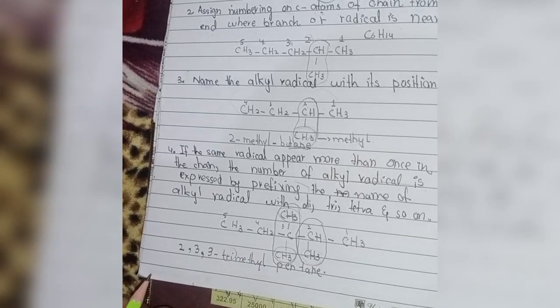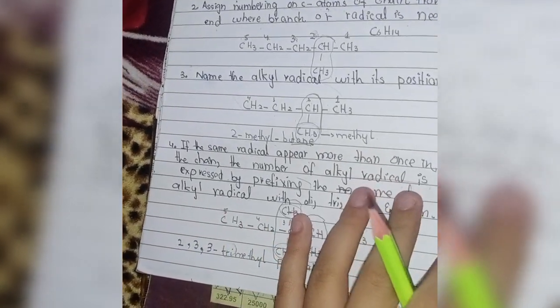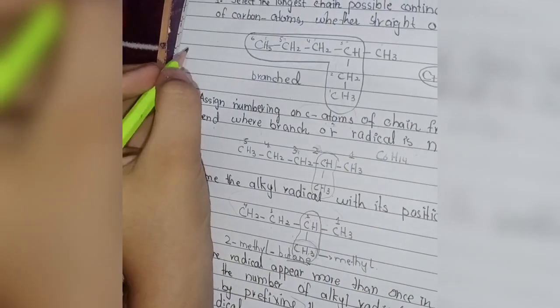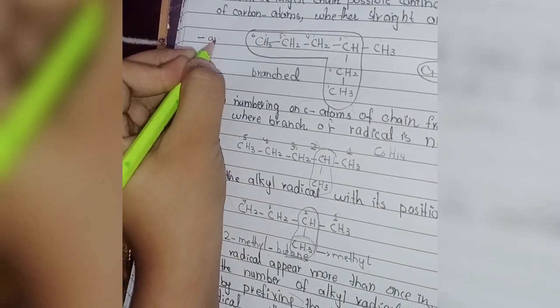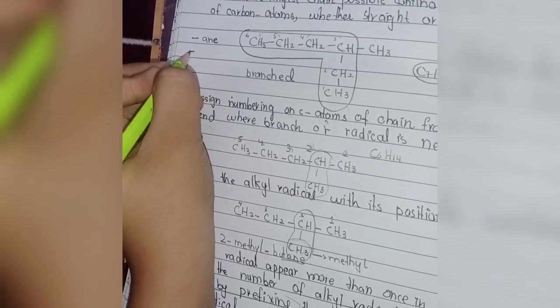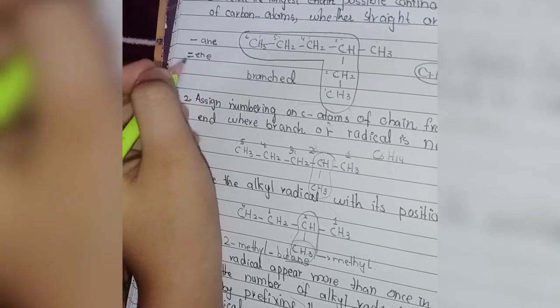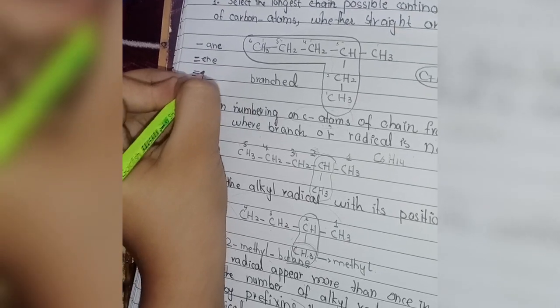Okay, so one most important thing I can tell you, that is over here. This one is the N, means single bond. And this one is represented by E. This is N and this is E, double. And triple is represented by ein.